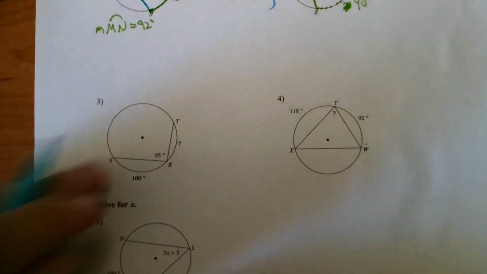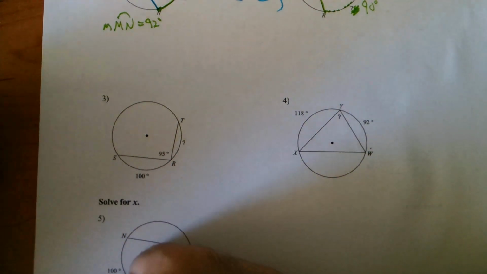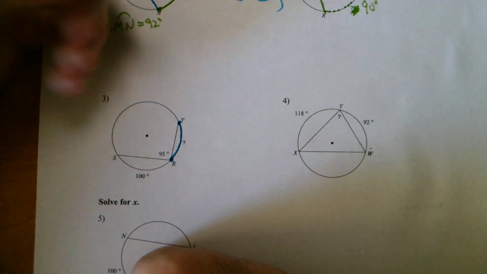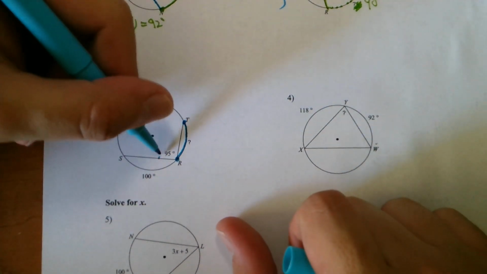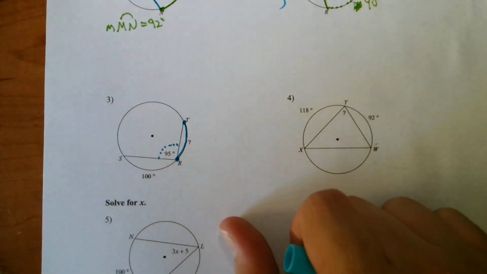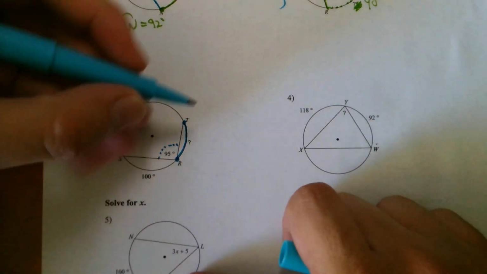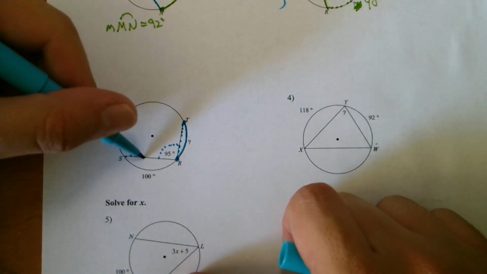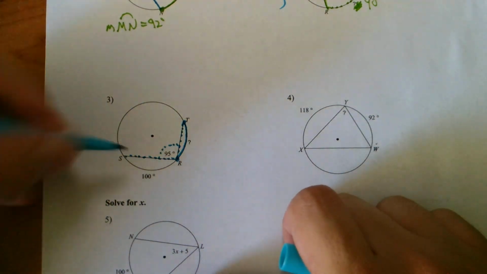So, for instance, something like number 3, we want to find the measure of this arc, arc TR. And I see that I have this 95-degree angle here. And if I look at the sides of that angle, that can tell me which arc I can find with this measure.